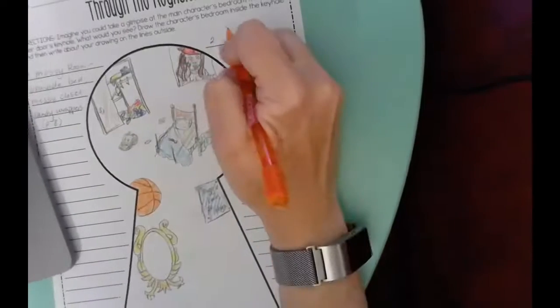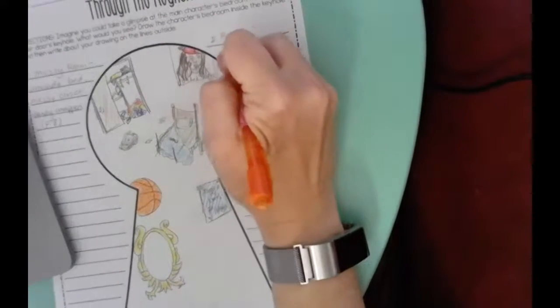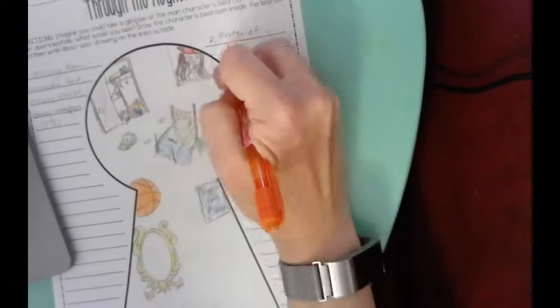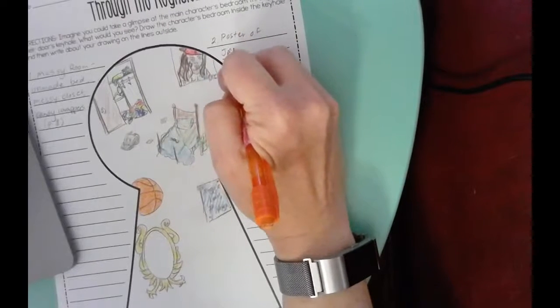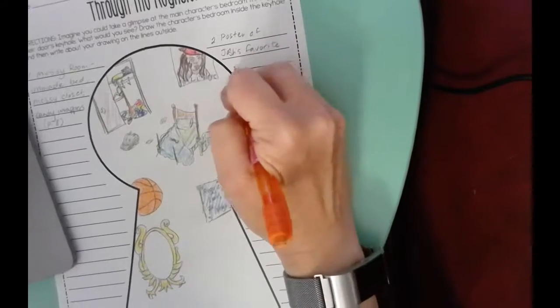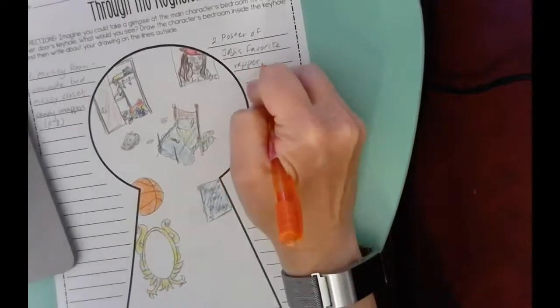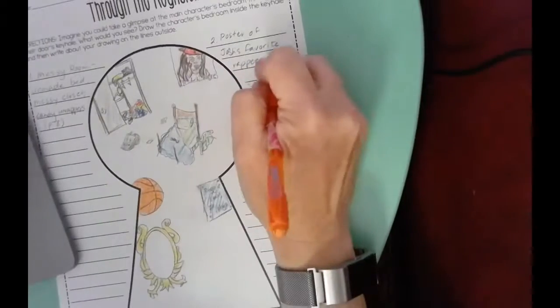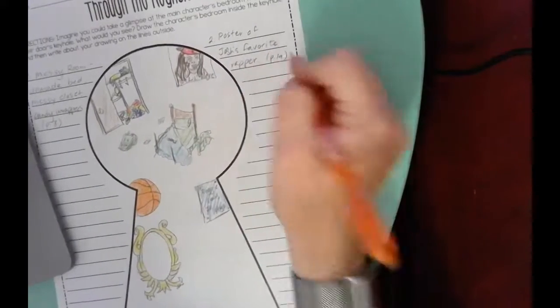So this is going to say poster of Josh's favorite rapper. And again, I'm going to remember to cite where I got this evidence from, okay? So this is on page 14, where I am under the poem 5 Reasons I Have Locks. So I'm just going to put page 14, okay?